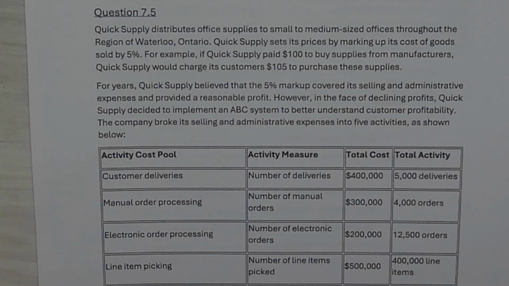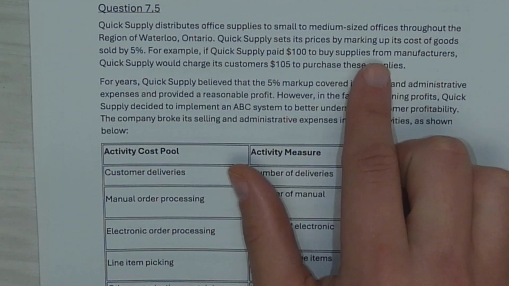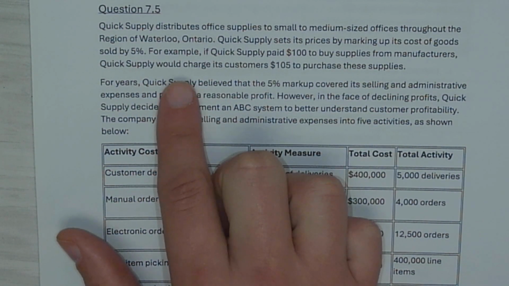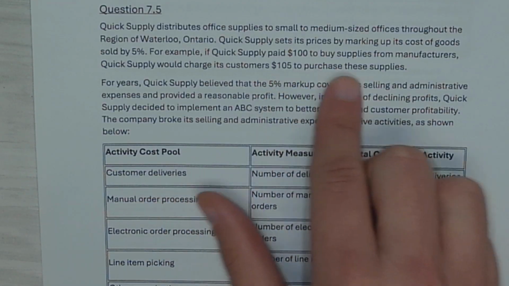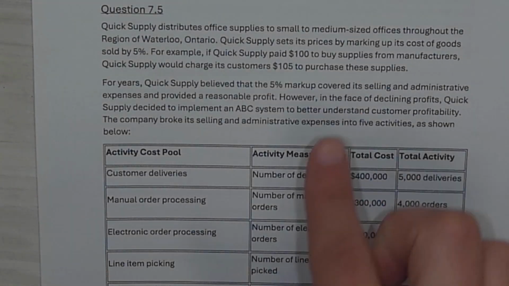Quick Supply distributes office supplies to small to medium-sized offices throughout the region of Waterloo, Ontario. Quick Supply sets its prices by marking up its cost of goods sold by 5%. For example, if Quick Supply paid $100 to buy supplies from the manufacturers, it would charge its customers $105 to purchase these supplies.